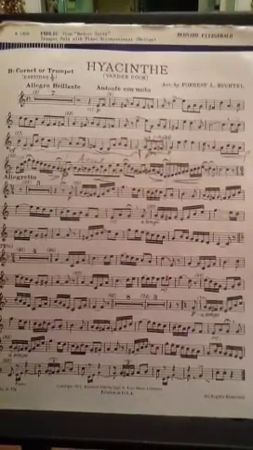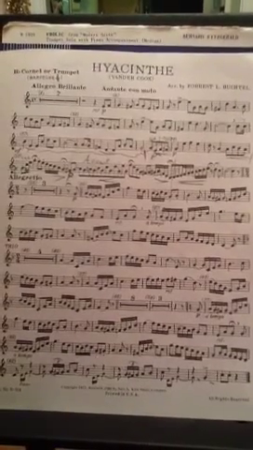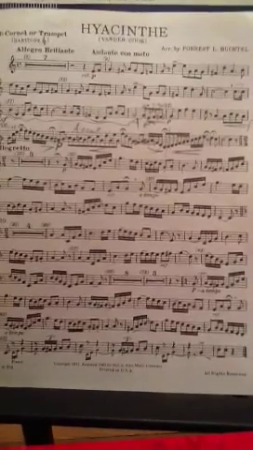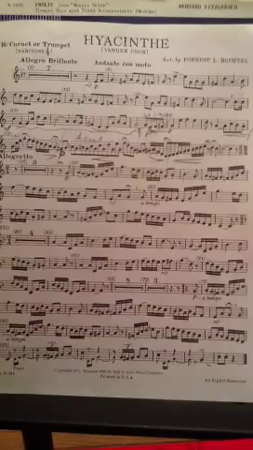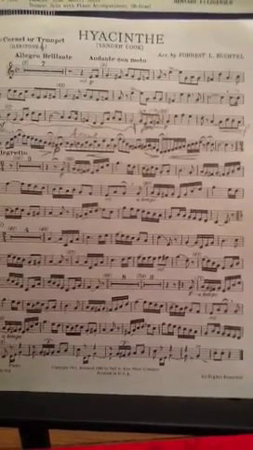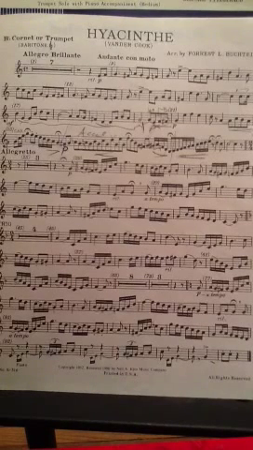Today I'm going to play for you the trumpet solo entitled Hyacinthe, written by Vander Cook, arranged by Forrest Buchtel. This is part of the series of solos that work really well for solo and ensemble contests, forcing you to display a number of styles and articulations, some nice dynamic contrast, etc.